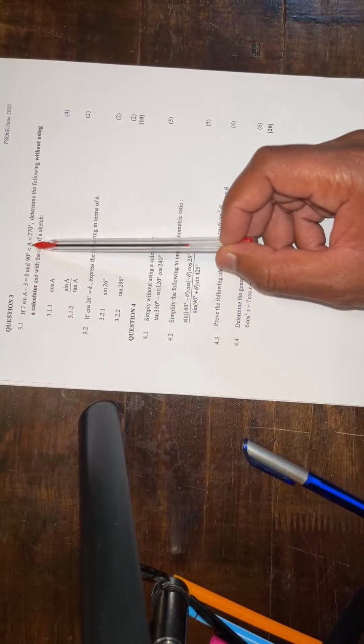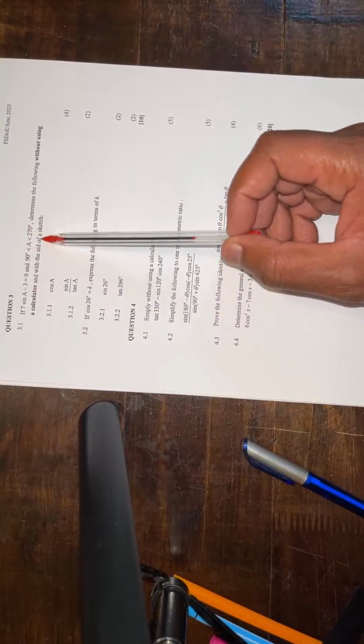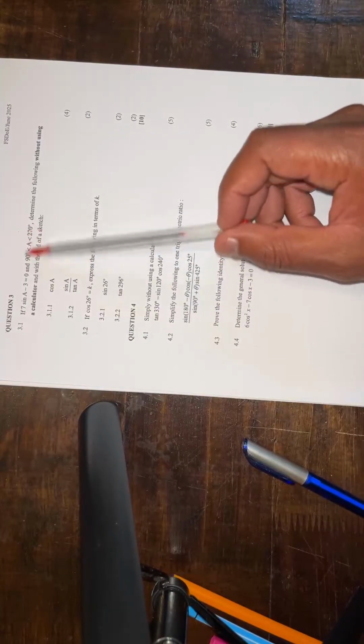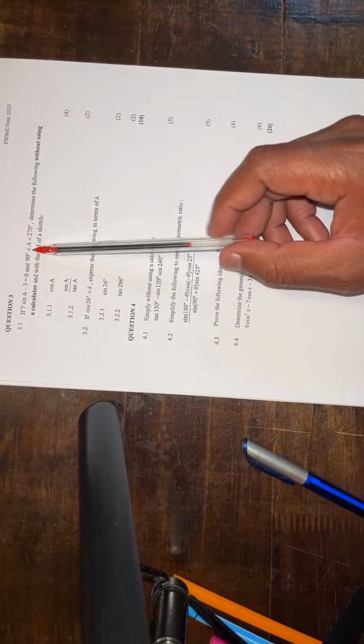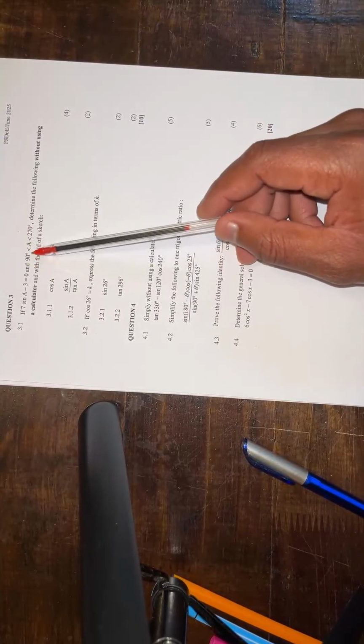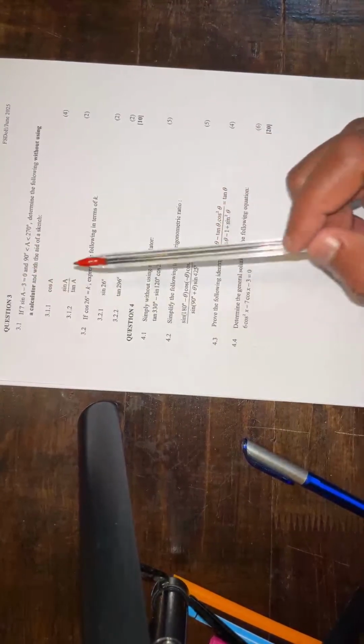And then you check that A is greater than 90 and less than 270. So the quadrants here are quadrant number 2 and 3.